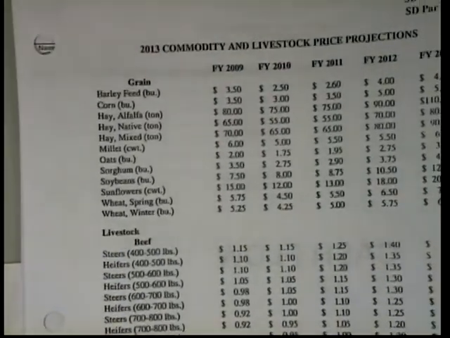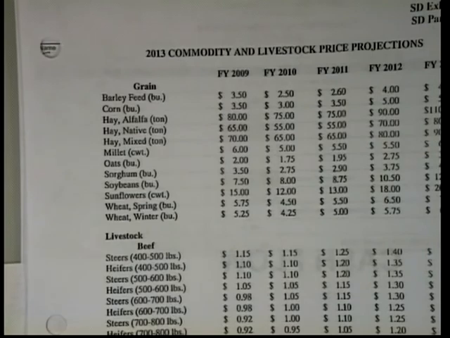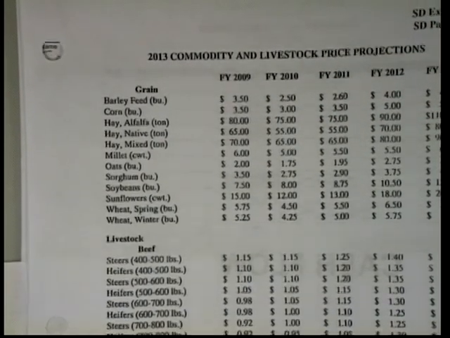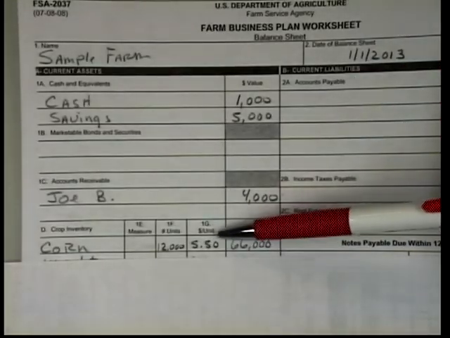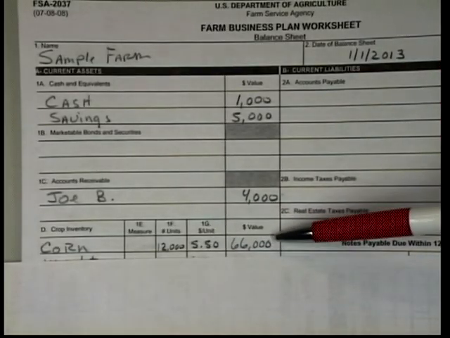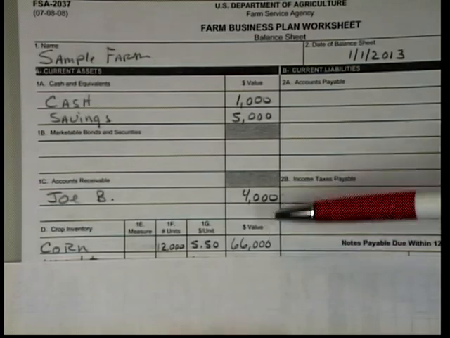Now, I believe in your book, this is in session 2, it's about page 16, but it's the recommended prices from FSA over the years, and we go to 2013, and I'll put that on the screen. And it has corn listed as $5.50 for a balance sheet value. Yeah, I know you can go probably somewhere and sell it for $7, $7.25, but this is balance sheet values, which are conservative. So I put it in there at $5.50. I do my math, that comes out to $66,000.